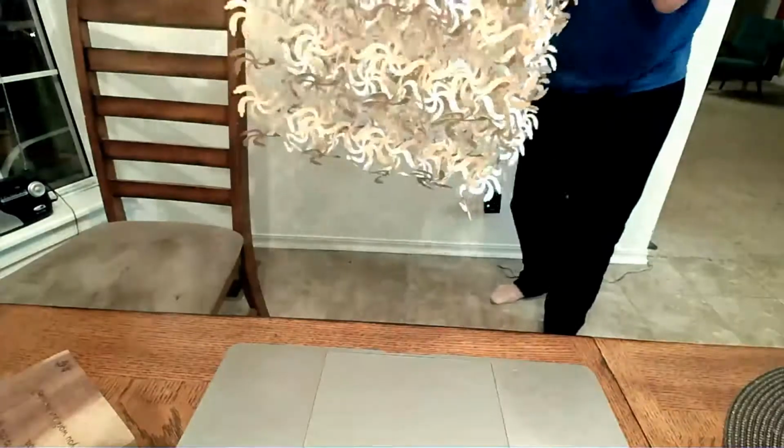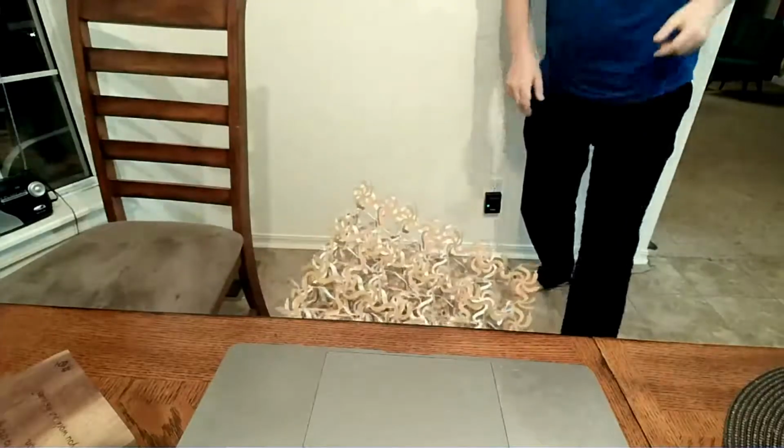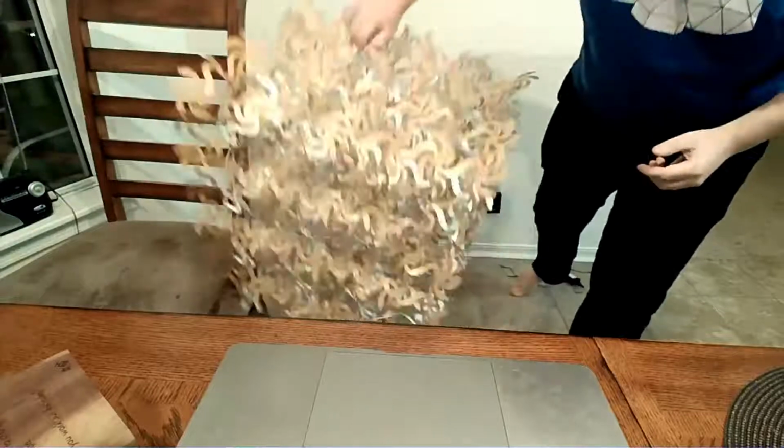So here is that model you were seeing being made. And it's a lot of fun when you drop it on the floor. The camera angle isn't perfect there, but hopefully you get the idea.